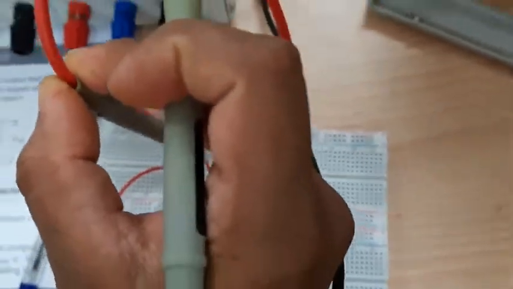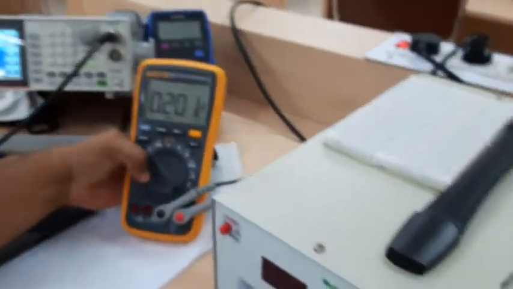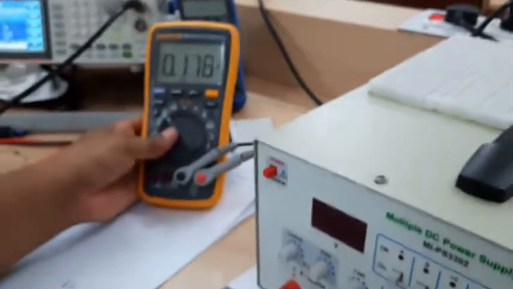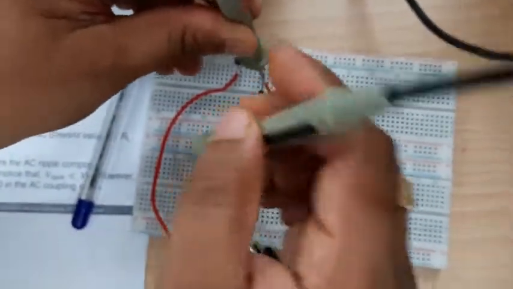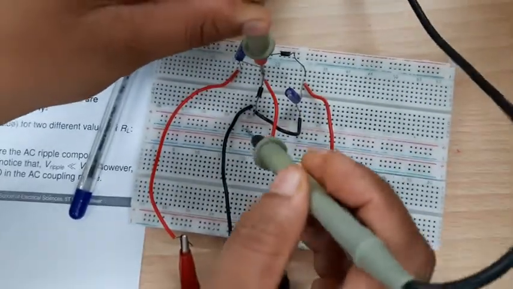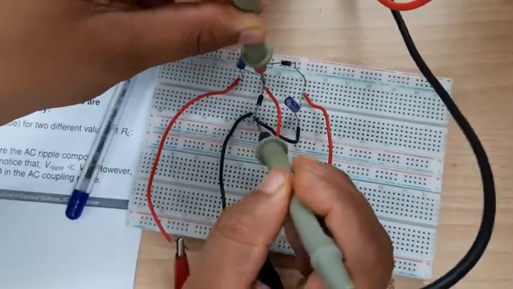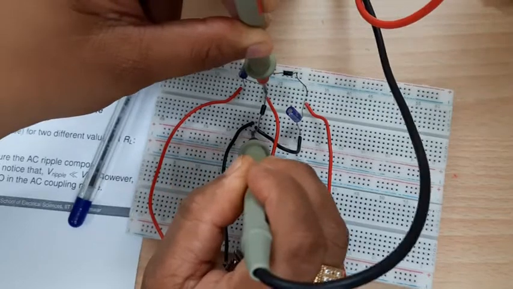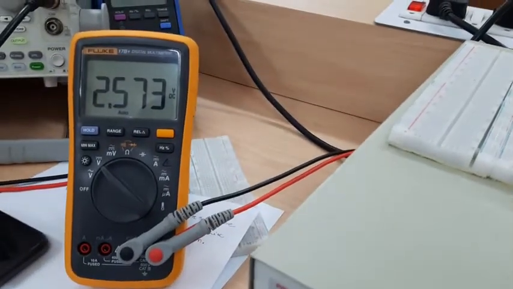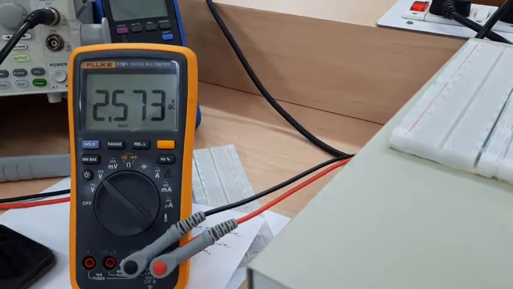You can see I am connecting the positive terminal. This is my multimeter I am using as a voltmeter. In DC voltage I am measuring here now. The positive terminal I am connecting to the diode D1 and the negative I am connecting to the ground. My voltage is 2.5 volt DC. Okay, 2.5 volt.